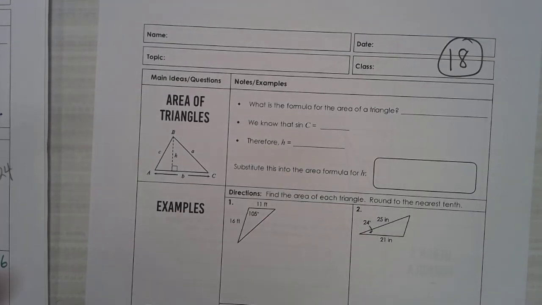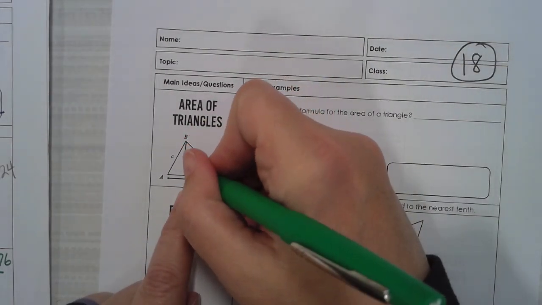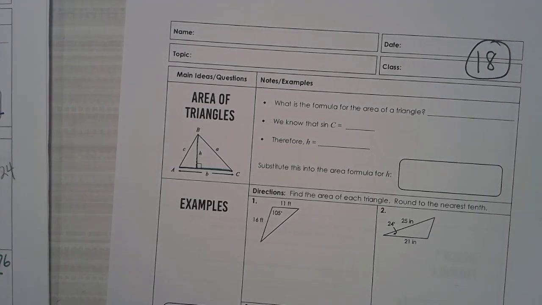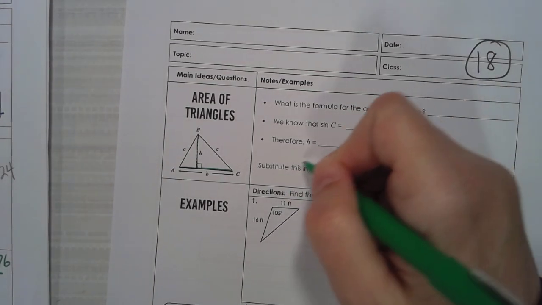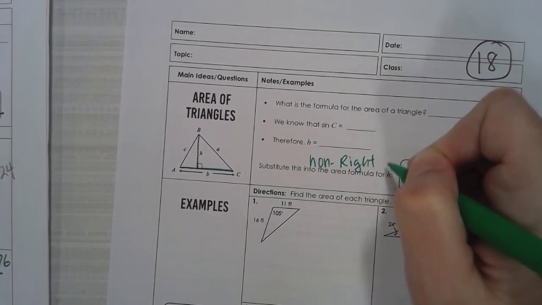All right, so when we have a right triangle like this, remember the area of our triangle is half base times height. So wherever that right angle is gives you the base and the height of your triangle. And so you can use those to find the area. But if we don't have a right triangle, this is a non-right triangle that we're going to look at today.